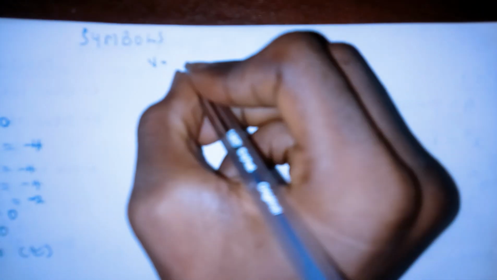Okay, in the fifth sign right now, this fifth sign is factorial.